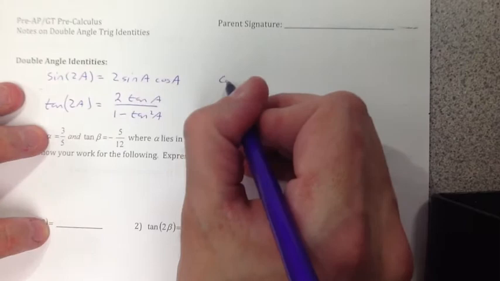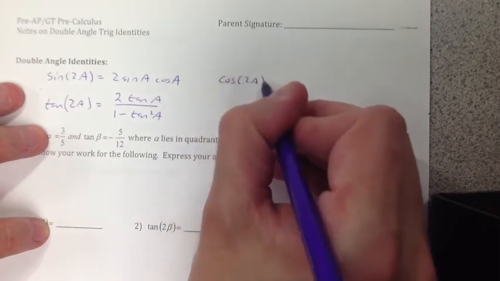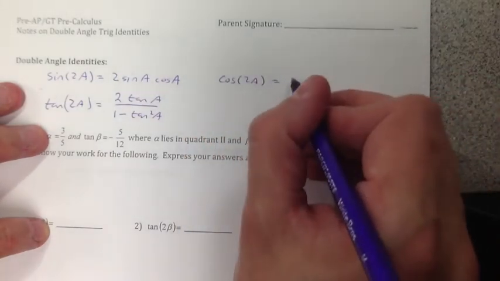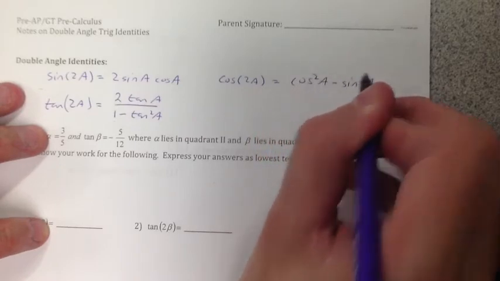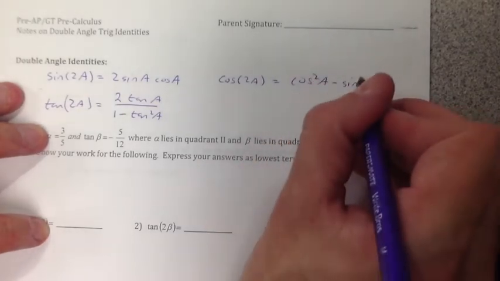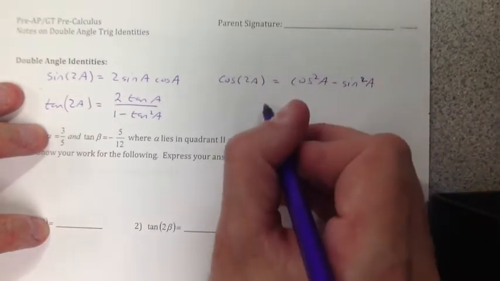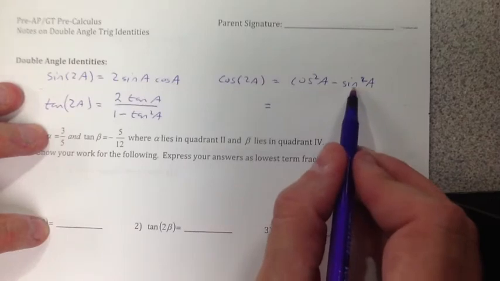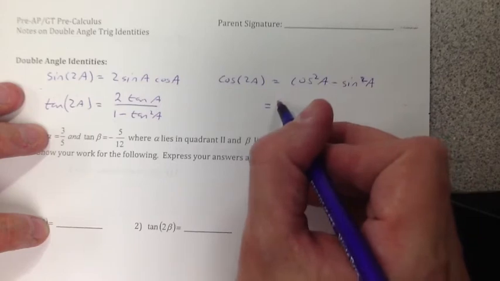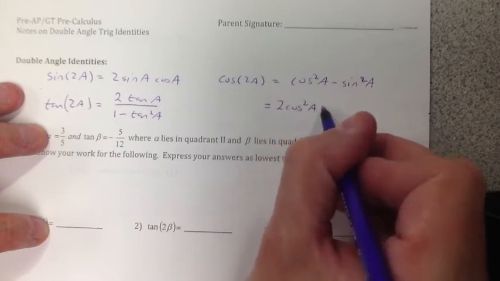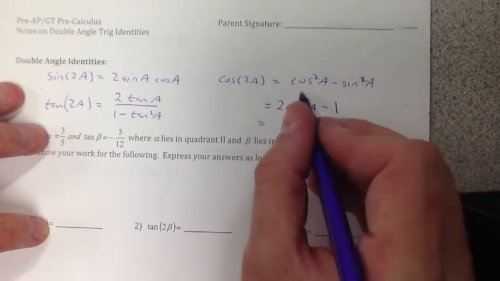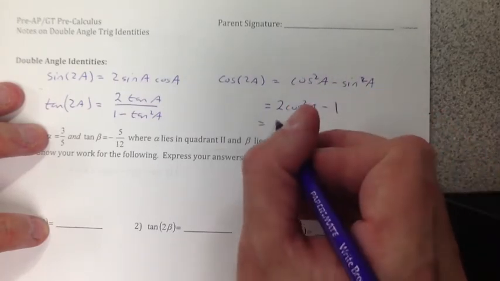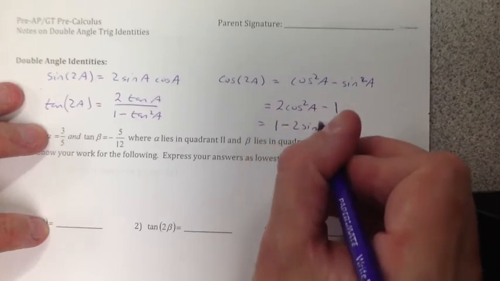And now the last one we're going to take a look at, of course, is the cosine of 2a. The first one we're going to take a look at is cosine squared of a minus sine squared of a. That's the first form. Now, if I replace my sine squared with 1 minus cosine squared of a, I can rewrite it this way: 2 cosine squared of a minus 1. And if I replace my cosine squared with 1 minus sine squared, that gives me 1 minus 2 sine squared of a.